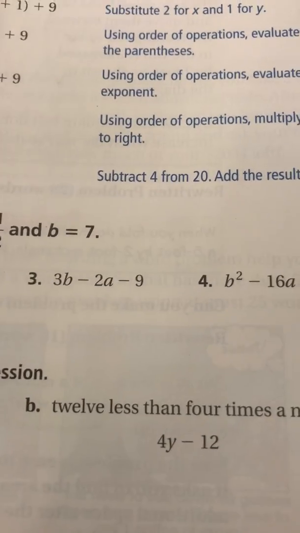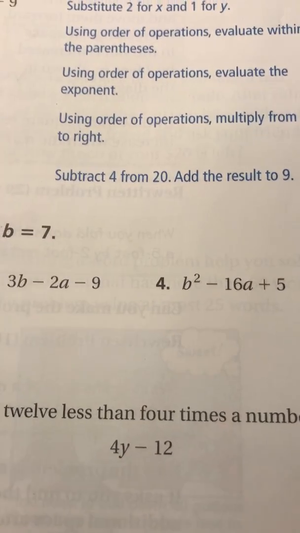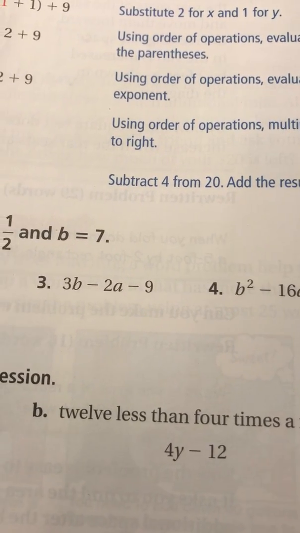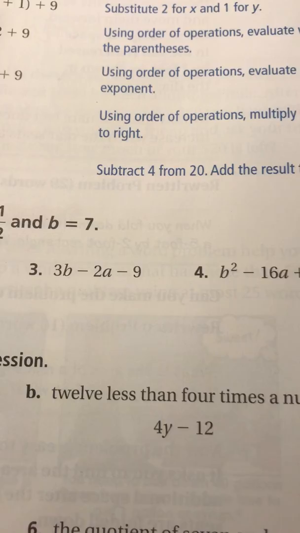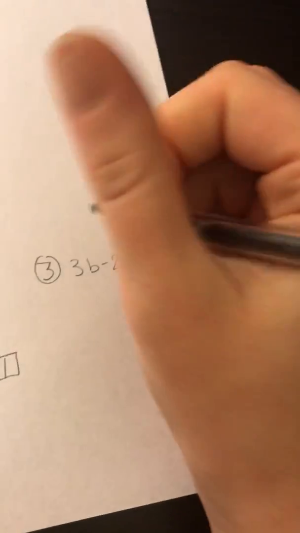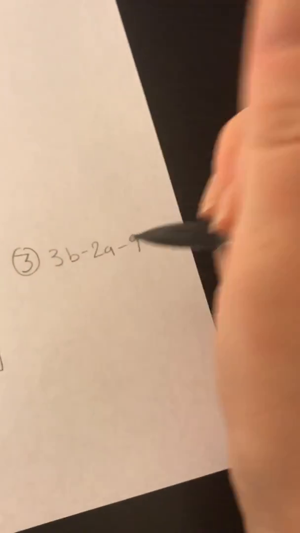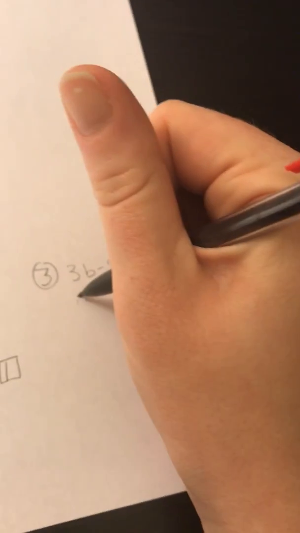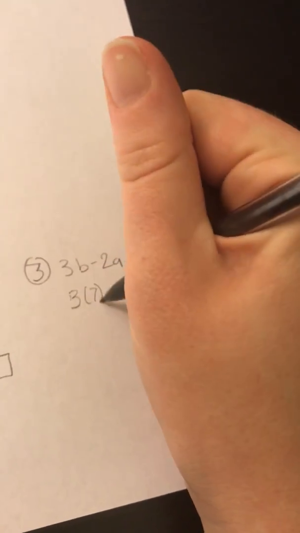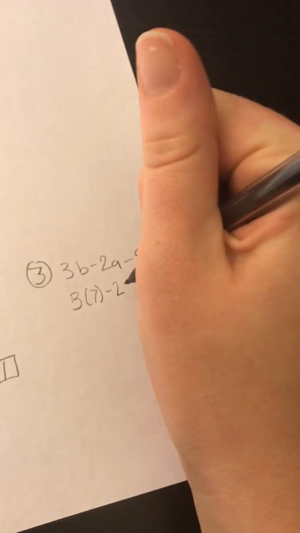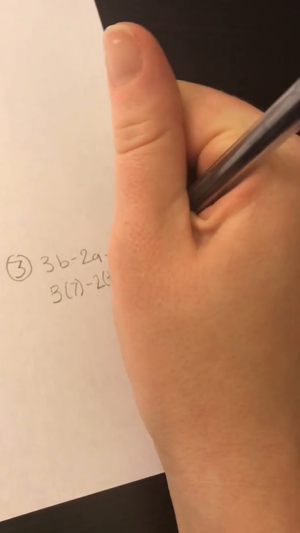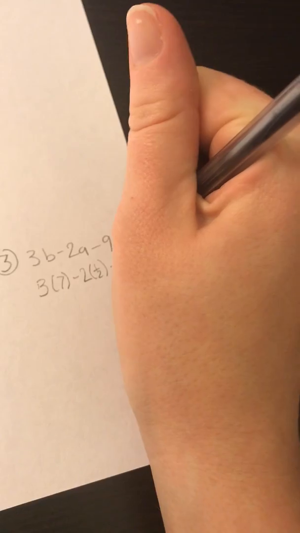Let's look at 3. 3 is a bit longer. 3 says 3b minus 2a minus 9. So I have that over here. So 3b, plugging that in, is going to end up showing us 3 times 7 minus 2 times 1/2 minus 9.